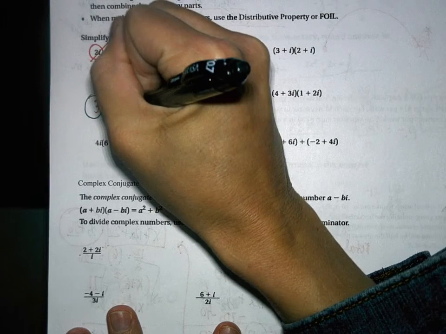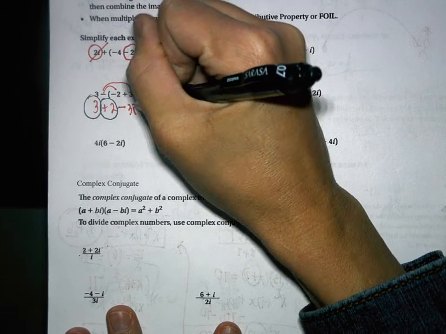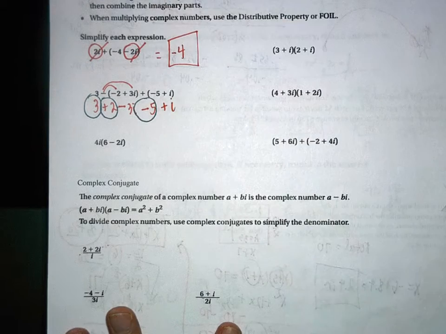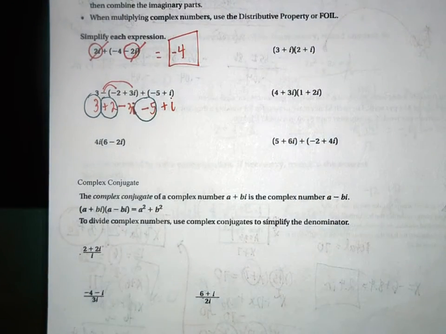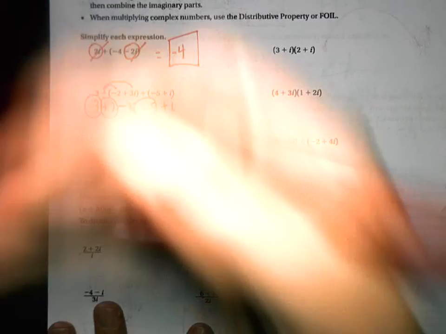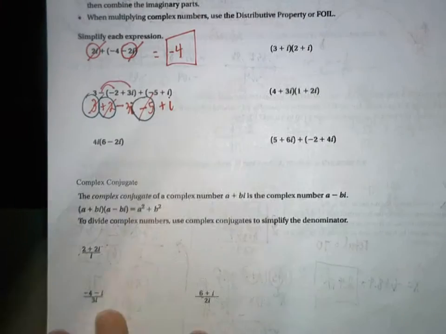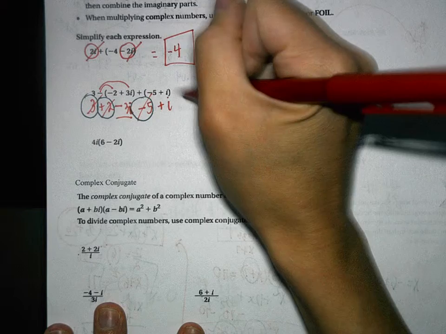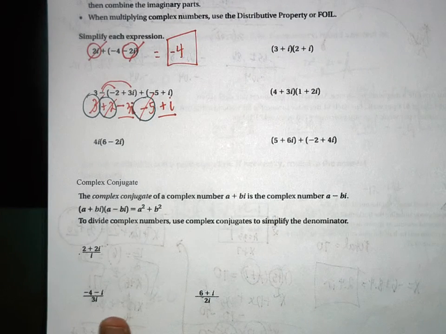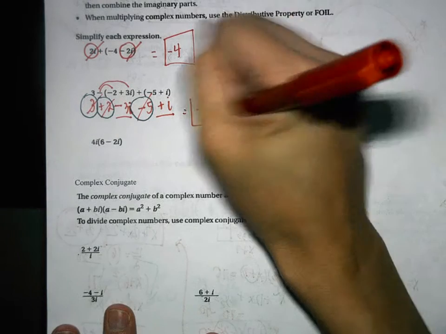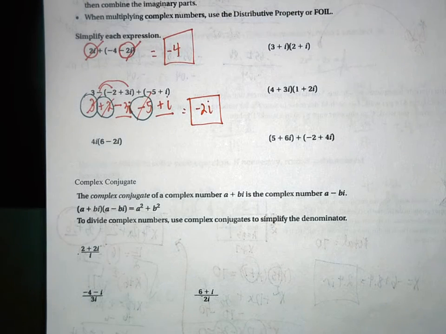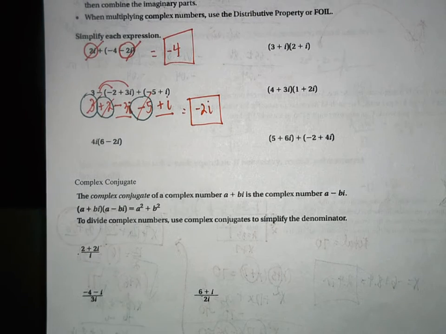We have a 3. We have a positive 2. Pay attention to your signs. And then, oops, I kind of drew over the i there. And a negative 5. So when I combine those together, what ends up happening? They end up canceling out as well. Okay? And then I have a negative 3i and a positive i, which makes what? Negative 2i. So all we're doing is combining like terms. Think of the i as just a regular variable that you're adding. Okay? All right, next one.